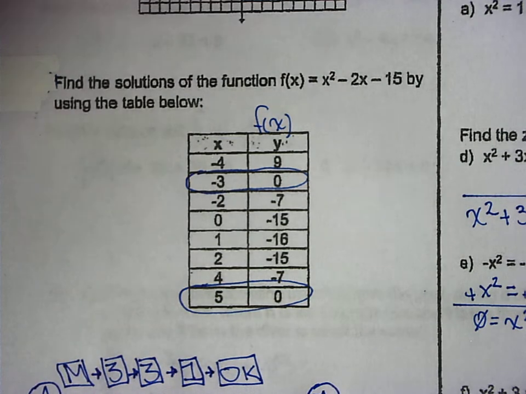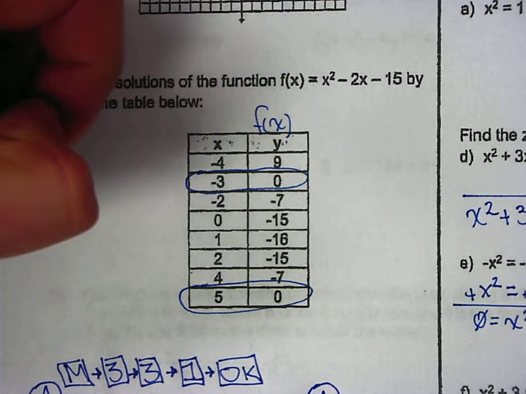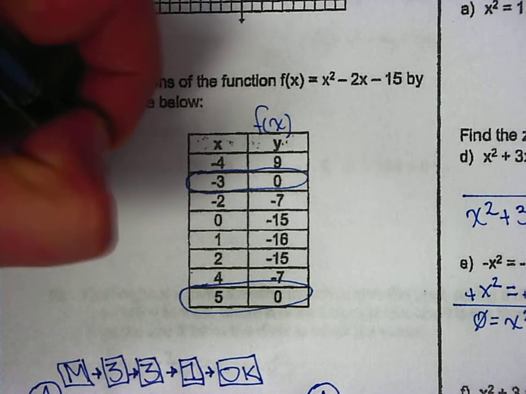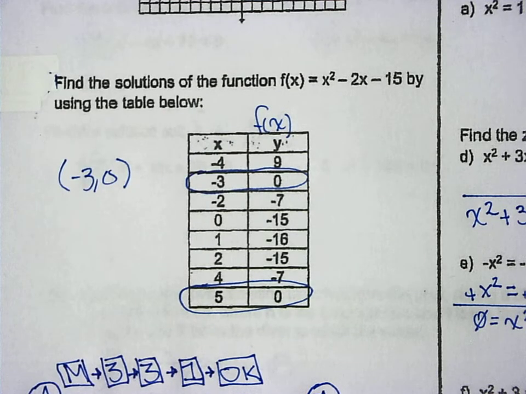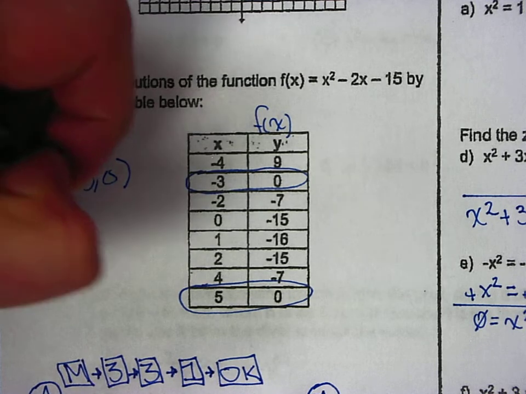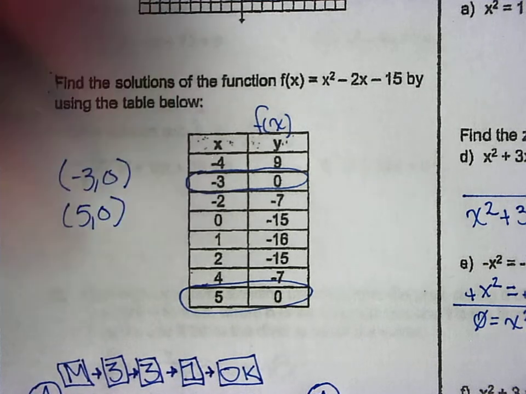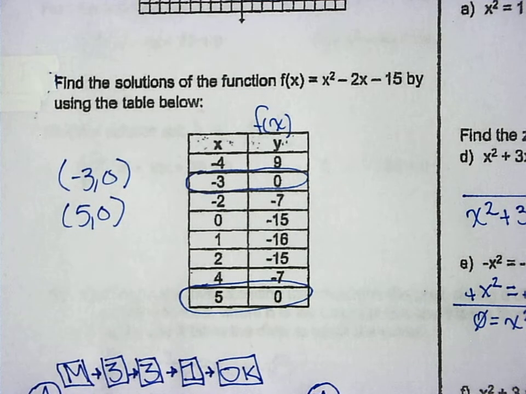So our roots, we can write them in a couple of different ways. I'll go ahead and write them just in coordinate form, since that's already the form they're given to me on the table. Negative 3, 0 and 5 comma 0. Since it wasn't specified, I can write it any way I want.